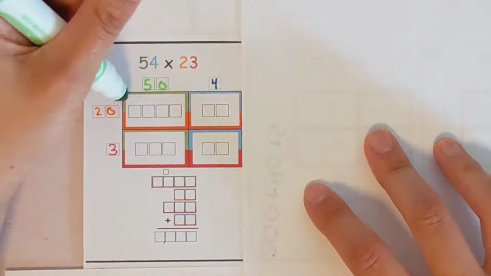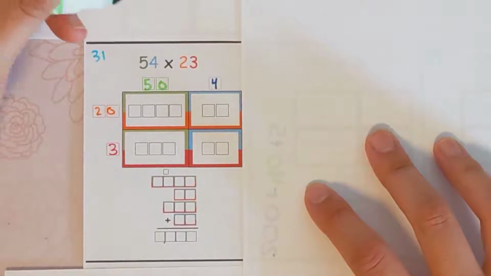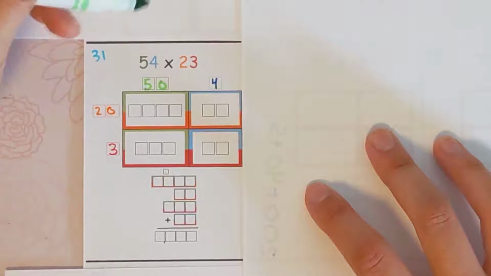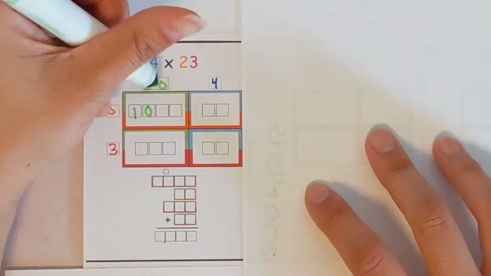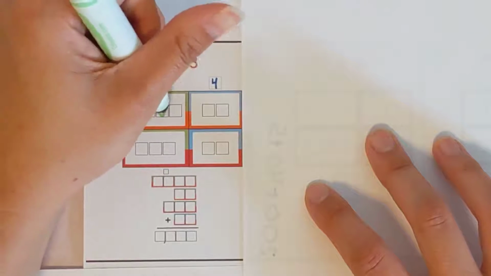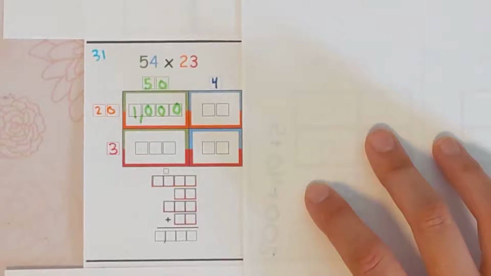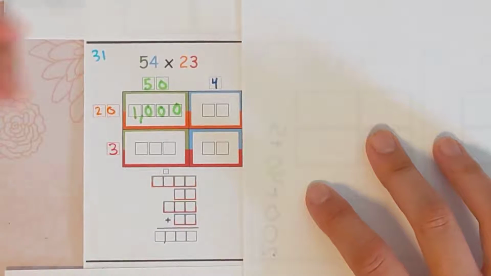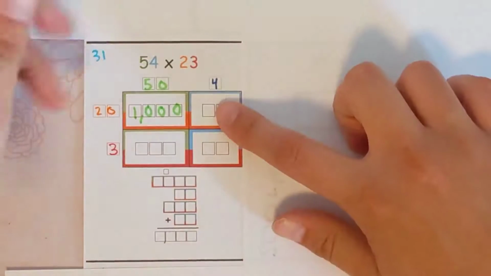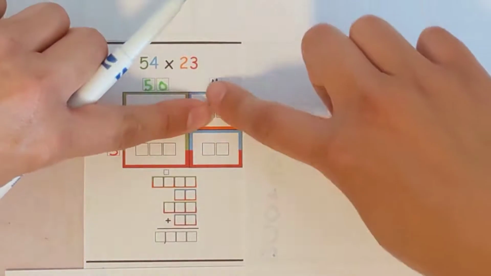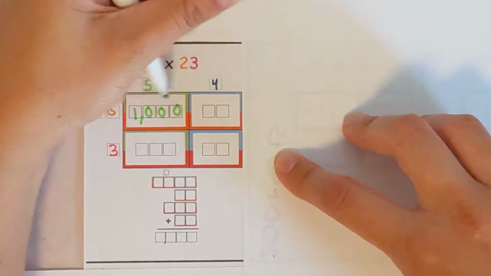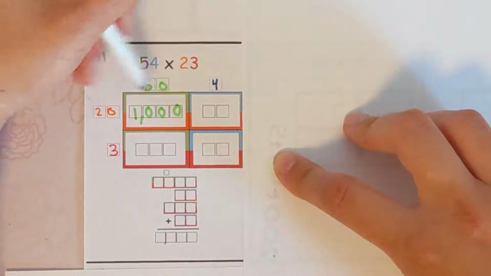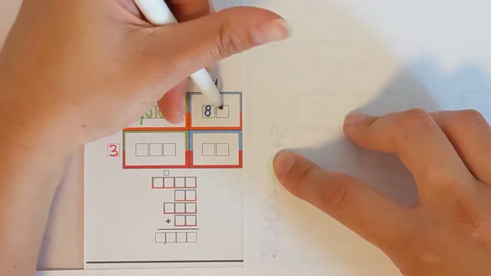50 times 20 for this first box, green versus orange. Forget about the zeros and just do 5 times 2. 5 times 2 is 10. And then you're going to put 2 zeros in. So 50 times 20 is 1,000. Now we're going to go to this box. So this box is 20 times 4. So we're going to do 4 times 2, or 2 times 4, and then put the 0 in. So 2 times 4 is 8, with a 0 is 80.